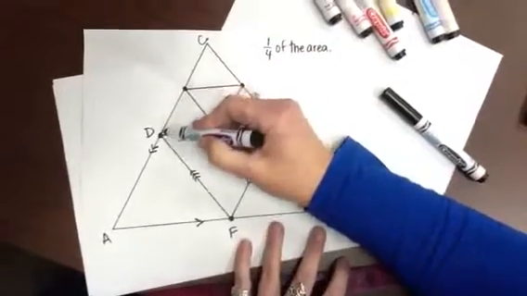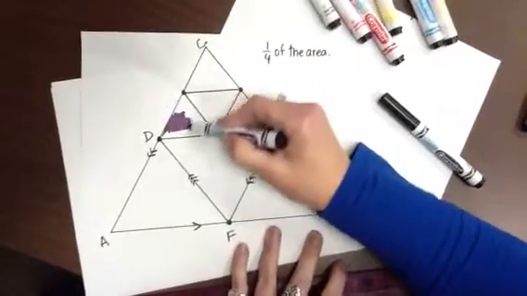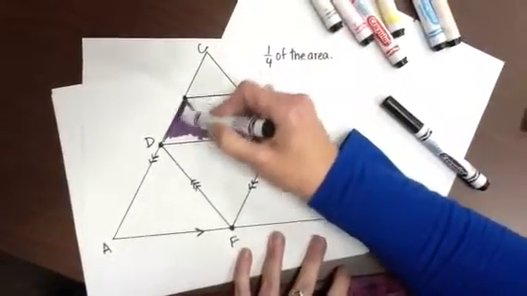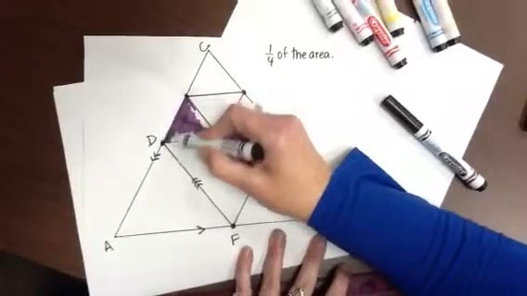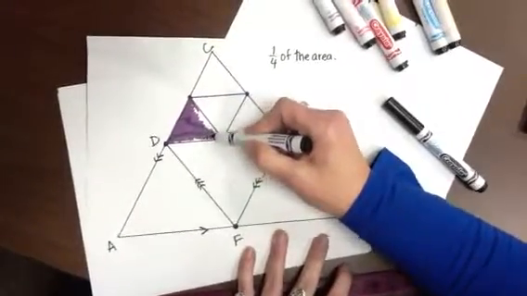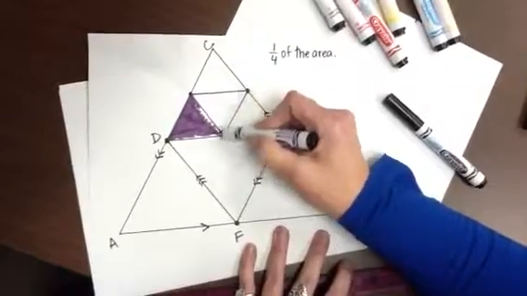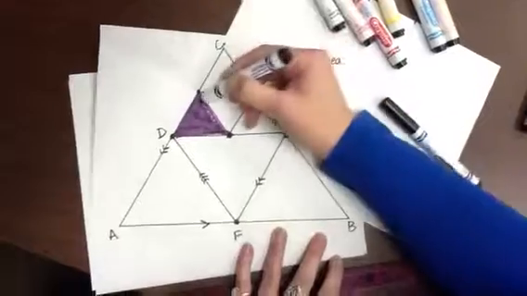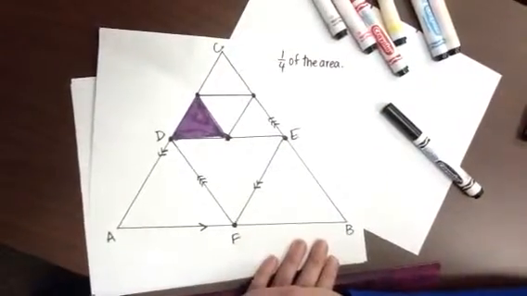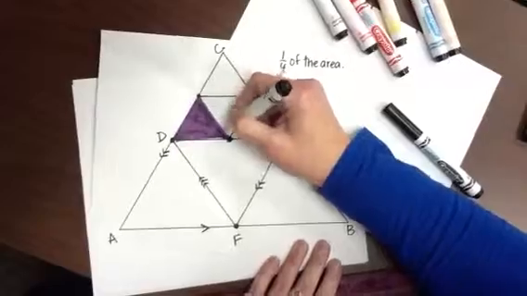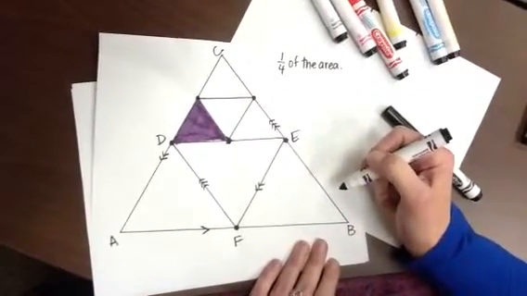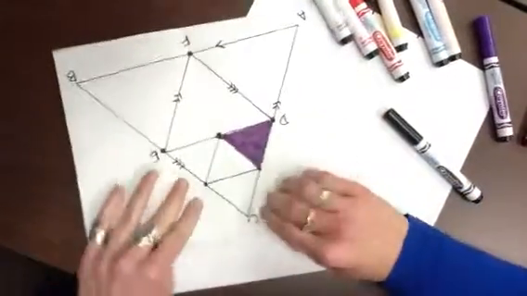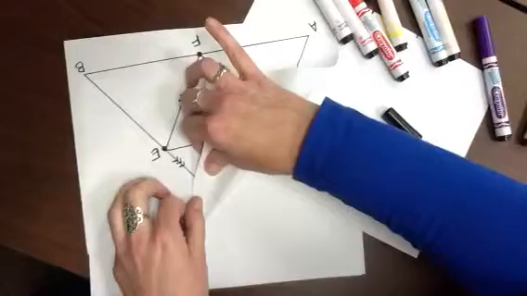Now what I start to notice is that this triangle CDE looks very similar to what I just created initially with the large triangle ABC. I have the larger triangle containing 4 smaller triangles. And each smaller triangle is 1/4 of the area of the larger triangle. If I continue this process by finding the midpoint, I will create my fractal.